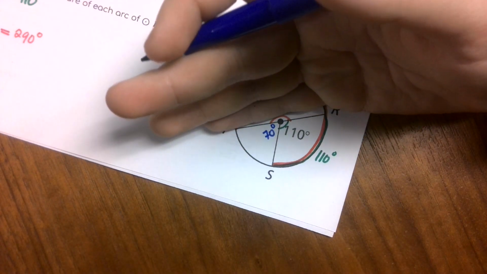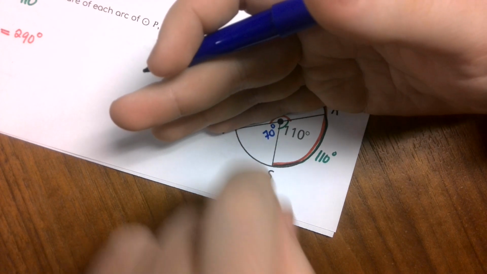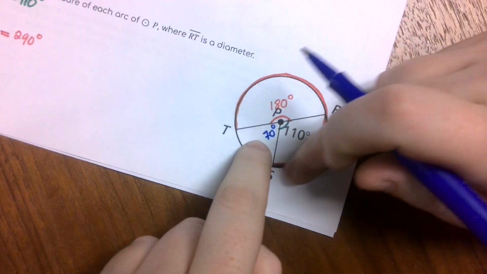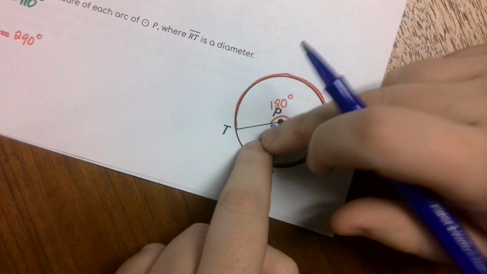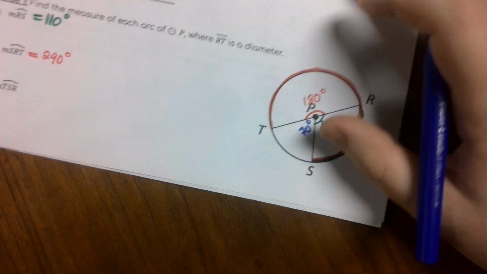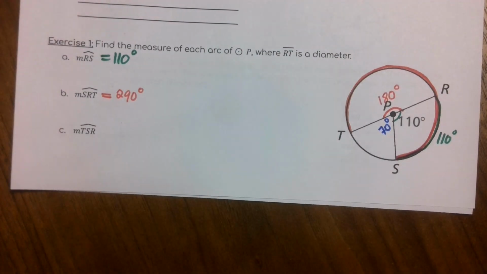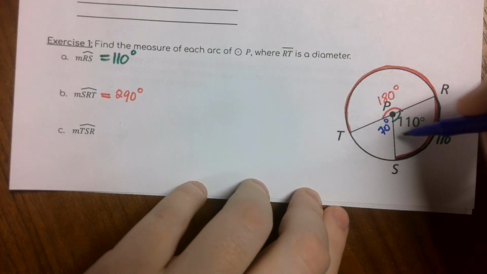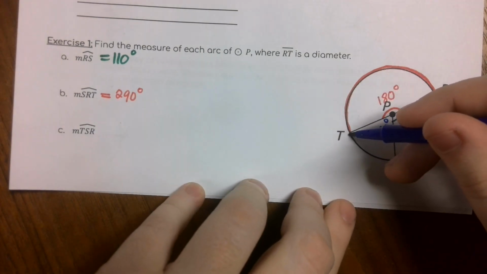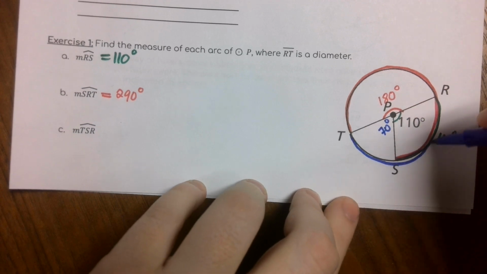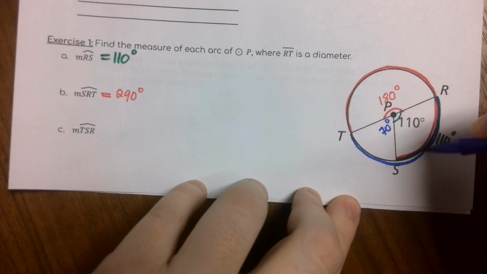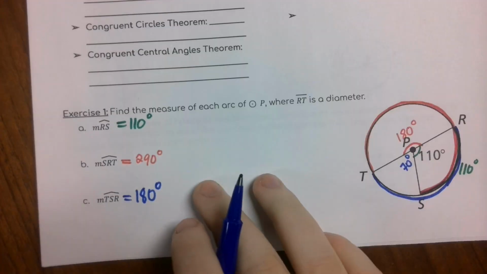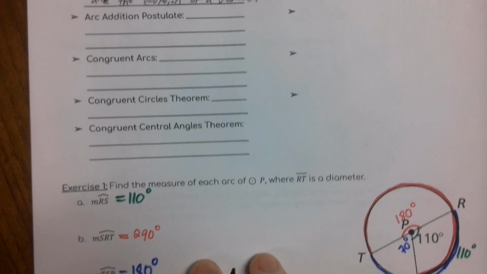And a major arc is just the supplement of a minor arc. If this is 70 degrees, the entire arc around it that is not 70 degrees is whatever's left over, 290. Finally, for TSR, we've already deduced that TS is going to be 70 degrees, and since TSR is a semicircle, it's covering exactly up to the diameter, we know that that's going to be a semicircle, a 180 degree arc. Love it.